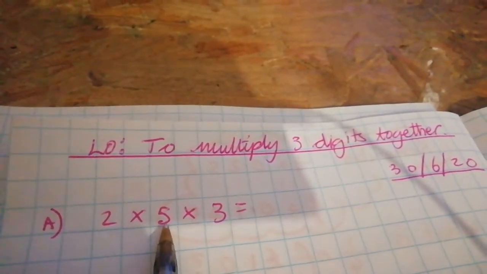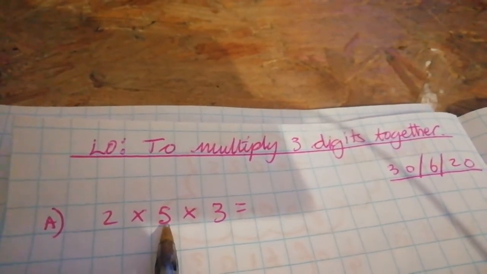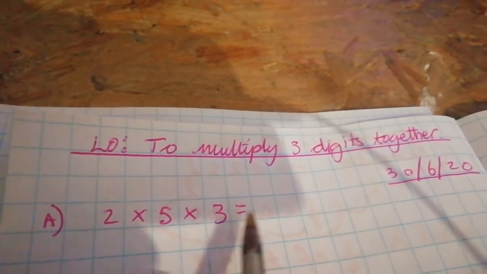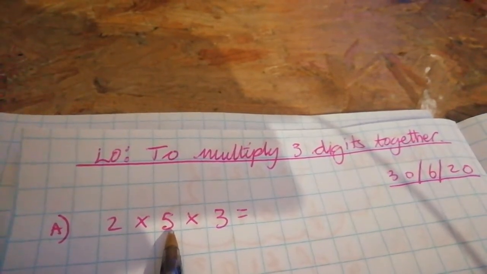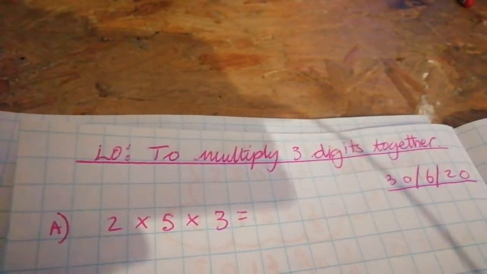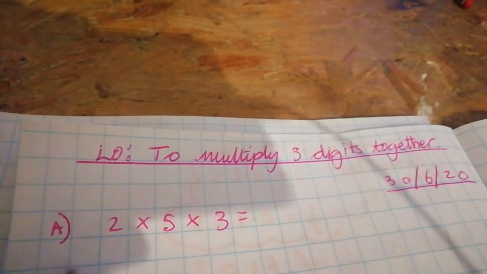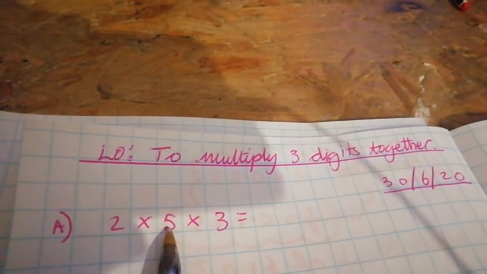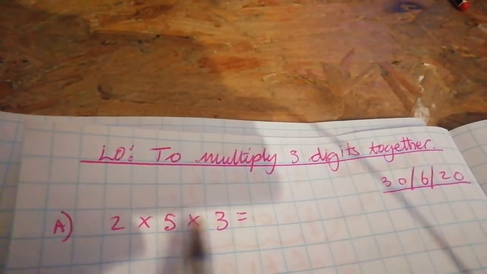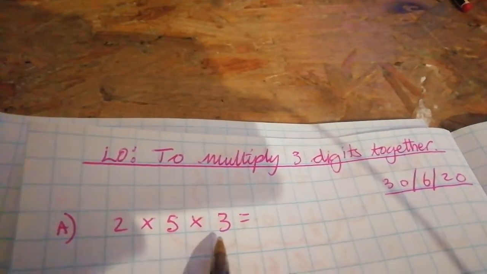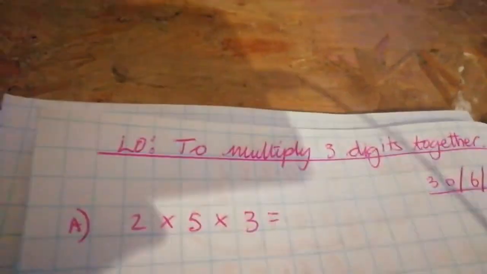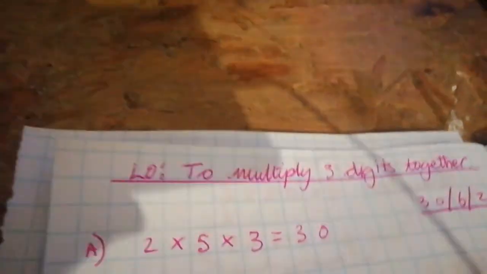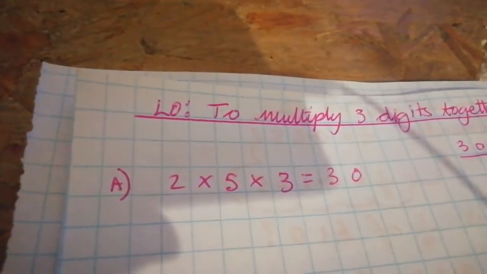2 times 5 is going to be 10, and that 10 multiplied by the 3 is going to be 30. If you do it backwards, 3 times 5 is 15, and 15 times 2 is going to be 30. Even if you start in the middle, and you go 5 times 2 times 3, whichever way around, it's still going to end up with 30. So let's take the pressure off. We all know the answer. The answer is going to be 30. But what's interesting is how we get there.